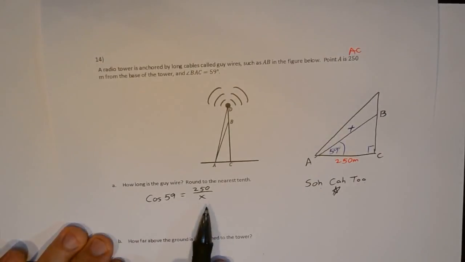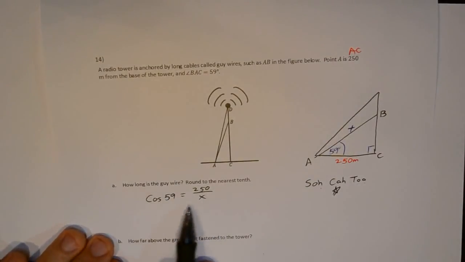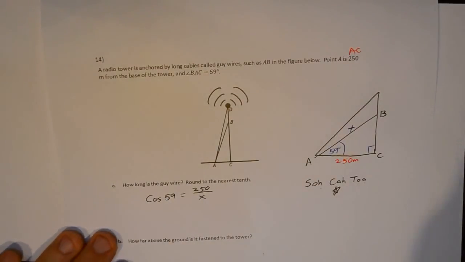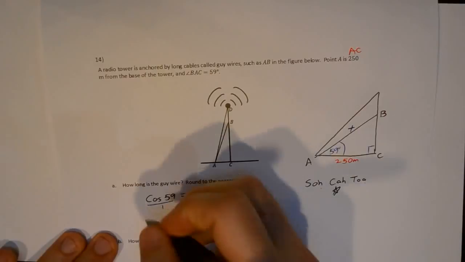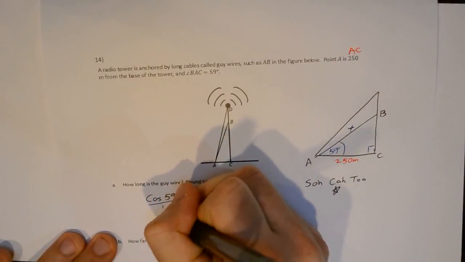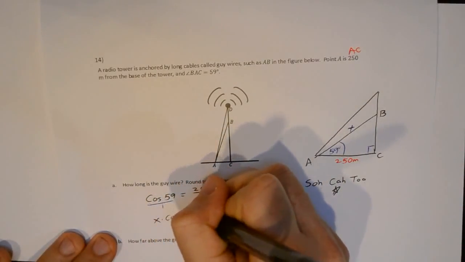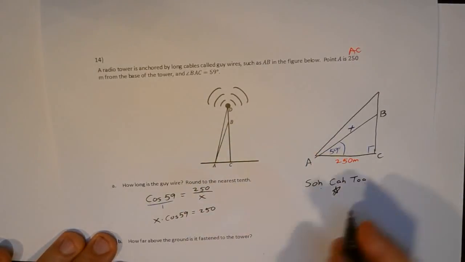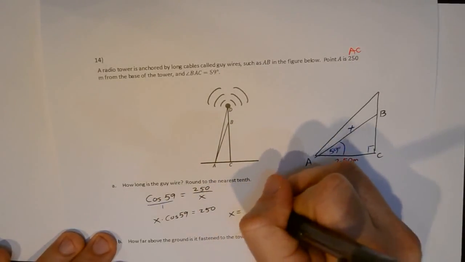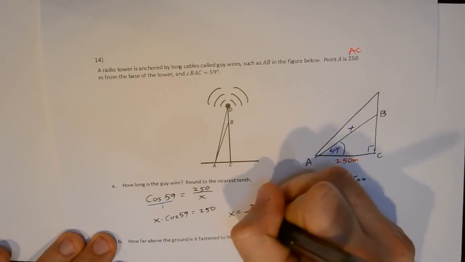A little bit of algebra, we can cross multiply here. If you like, you can think about putting that cosine 59 over 1. Right, so 1 times 250 equals x times cos 59. And you get x times the cos of 59 equals 250. Finally, you can divide on both sides by cos 59, and you get x is equal to 250 over the cosine of 59.